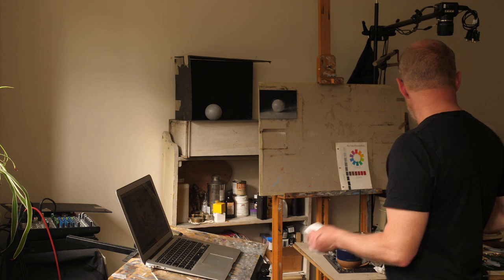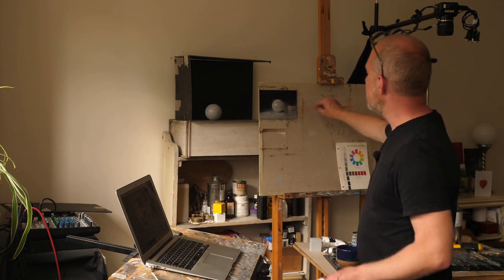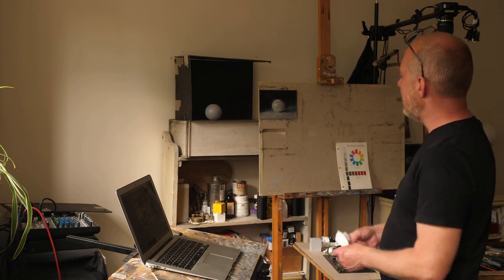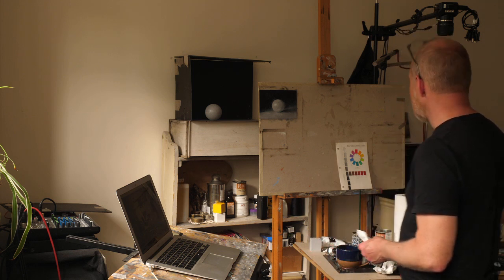So now I've done that, I've pulled the painting around. I'm just adding some stuff to pull it back. I'm playing with it now. Really, I'm just playing with it.